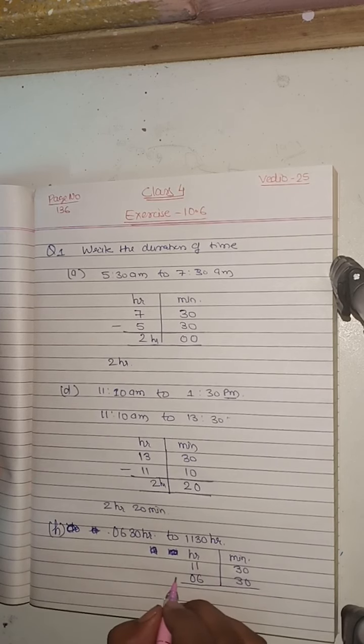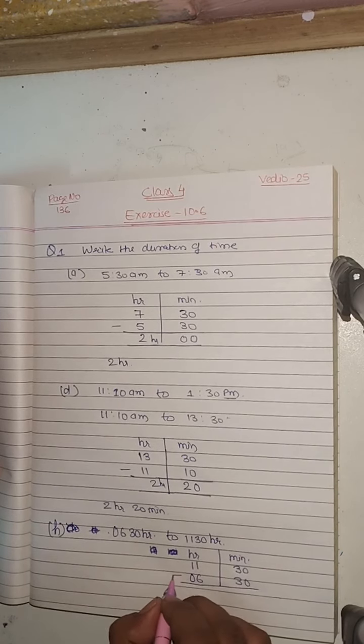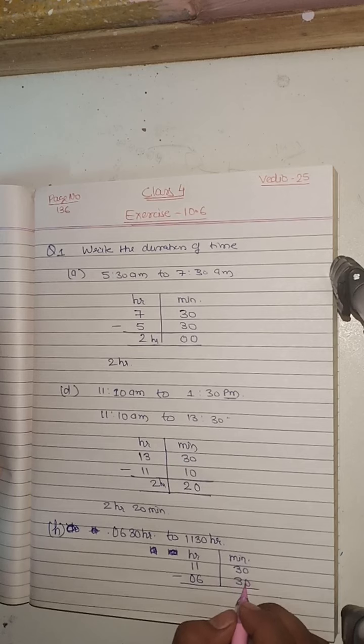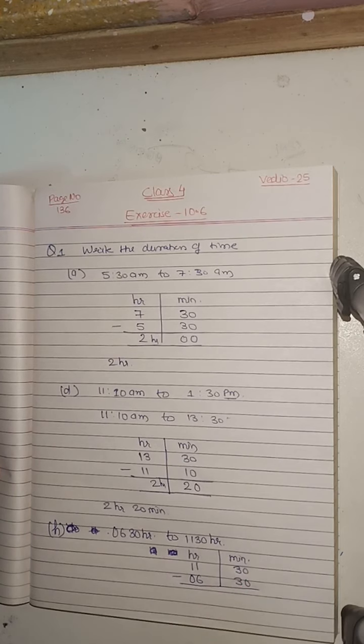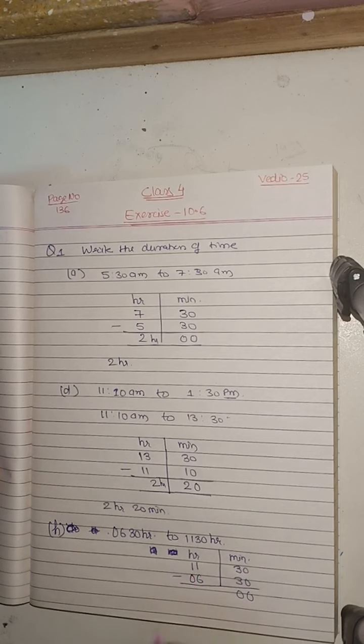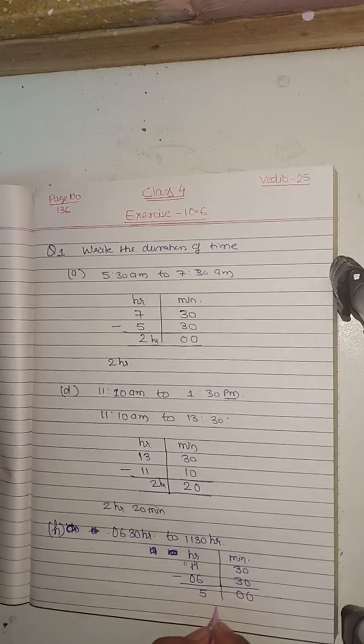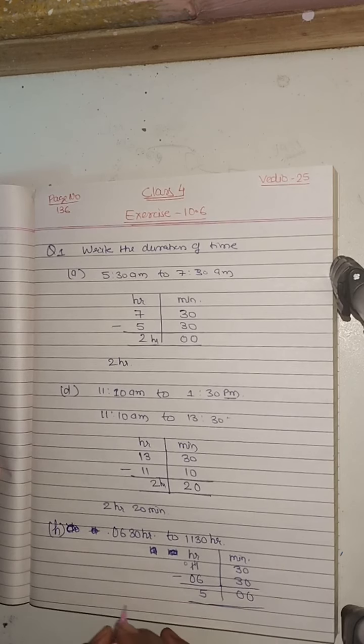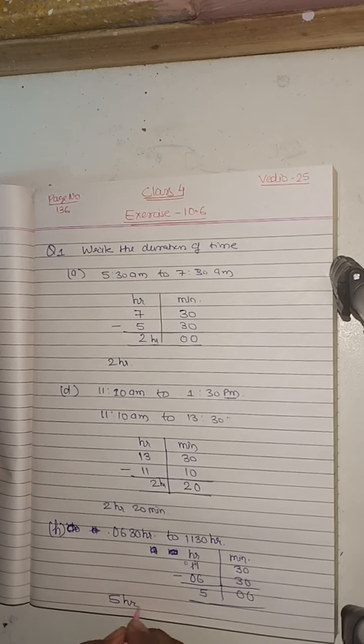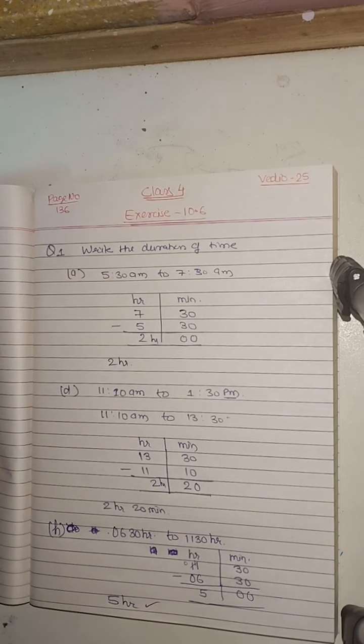Okay, here we need to do the subtraction. So what will it be? It will be 0 out of 0, 3 out of 0. Then what is here? It will be 0, it will be 1, 11. Out of 11, if we subtract 6, we will get 5. So here we have 5 hours. 5 hours is in our answer.